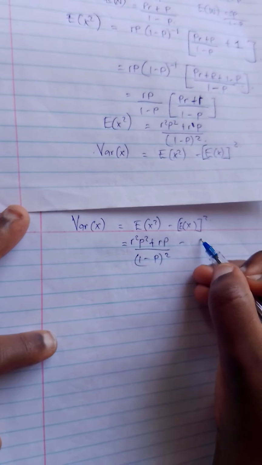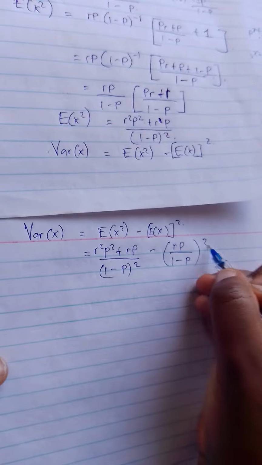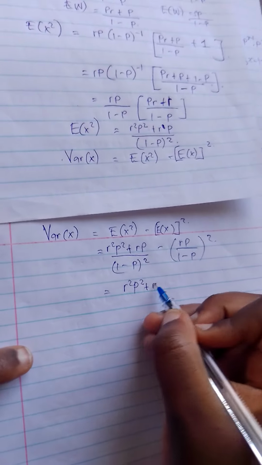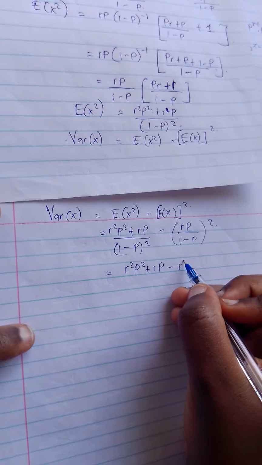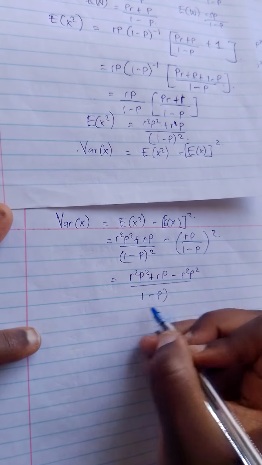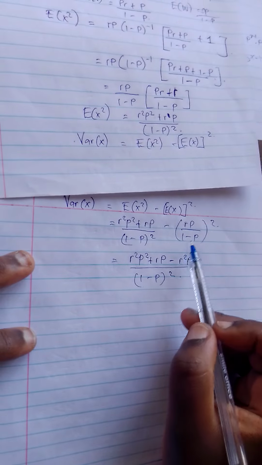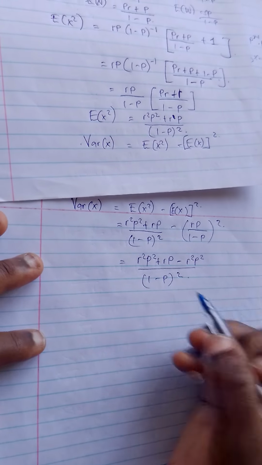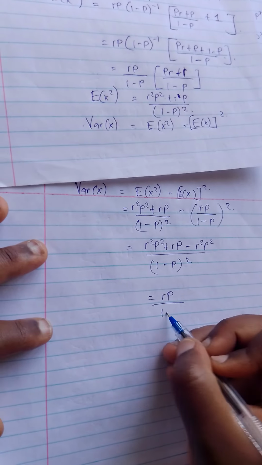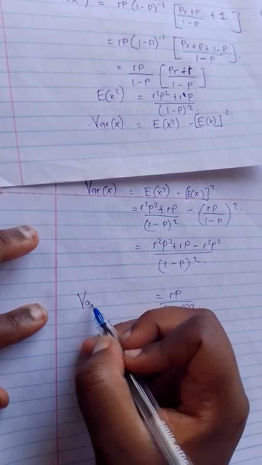Now we subtract the mean squared. This means this will give us r squared p squared plus rp minus r squared p squared over 1 minus p squared. This we squared and we've got the LCM. This goes away with this, so we have rp over 1 minus p squared. So this gives us the variance of a negative binomial.